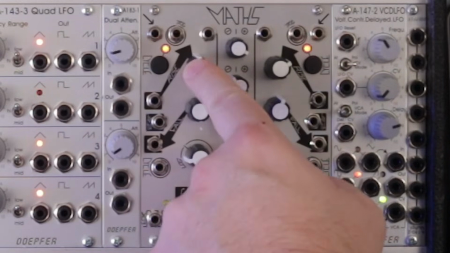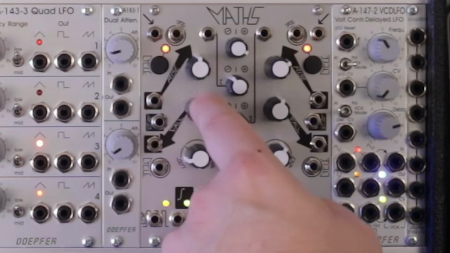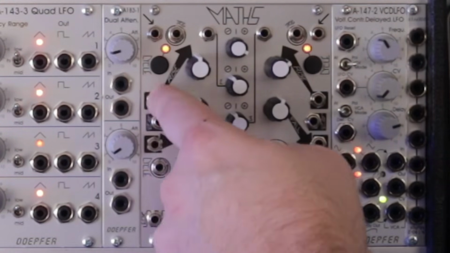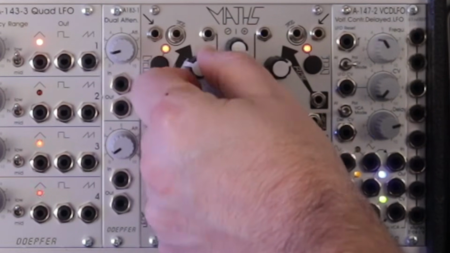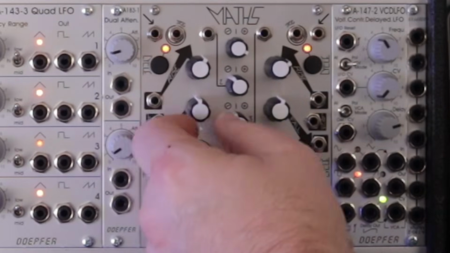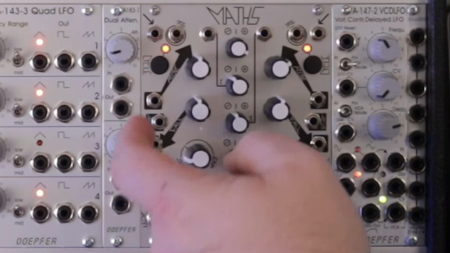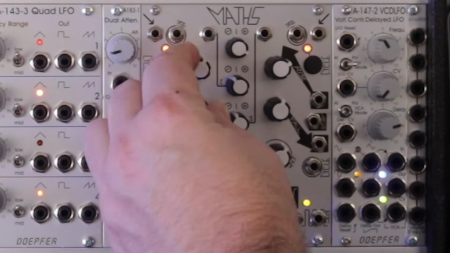This one controls how fast the signal goes up. This one controls how fast the signal goes down. And the arrows are connected to these inputs, and they are inputs for control voltages. So you could plug something in there to modulate how much rise there is, plug something in here to modulate how much decay there is. The one in the middle is both. So if you plug something in there, you can modulate both of these at the same time.